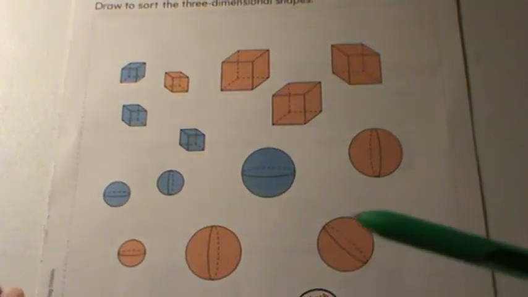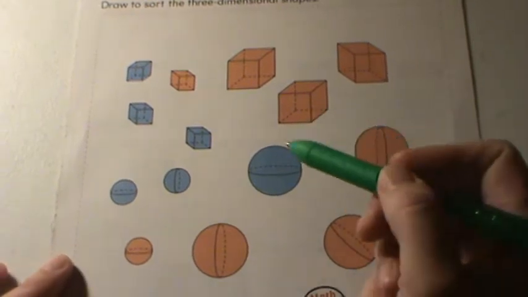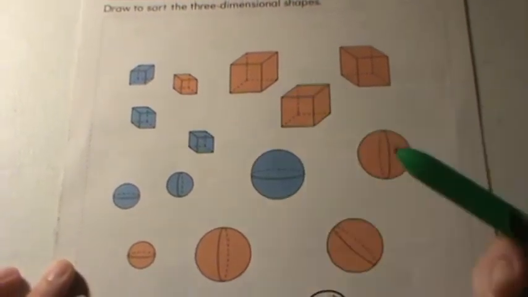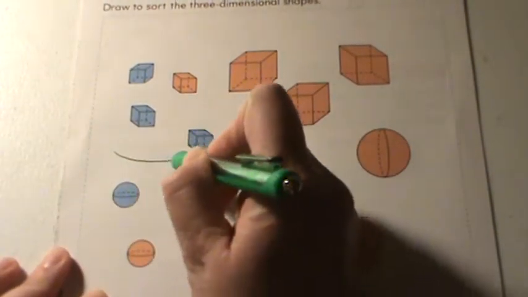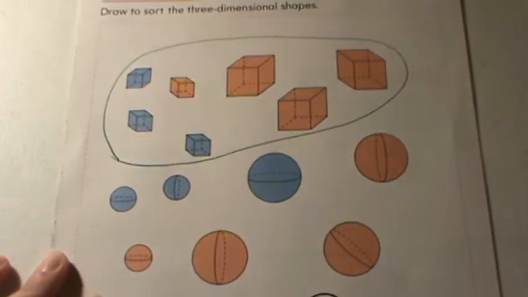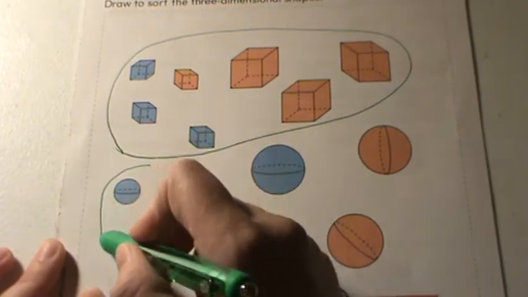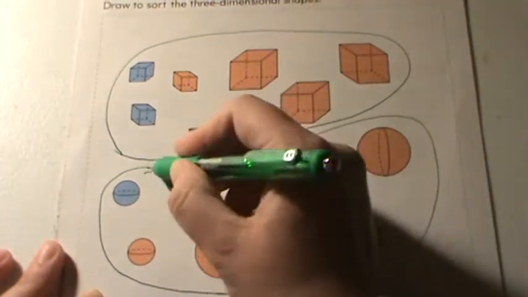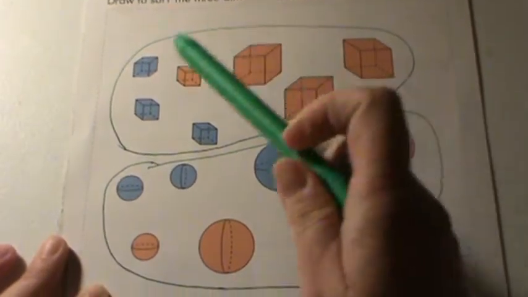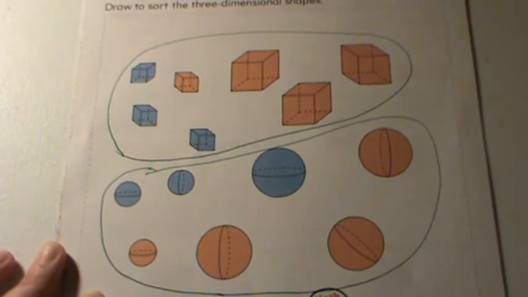And so we are sorting these pictures into those two categories. So if I am sorting them by cubes and spheres, I would draw them into those two groups. All of these up here are cubes. All of these down here are spheres.